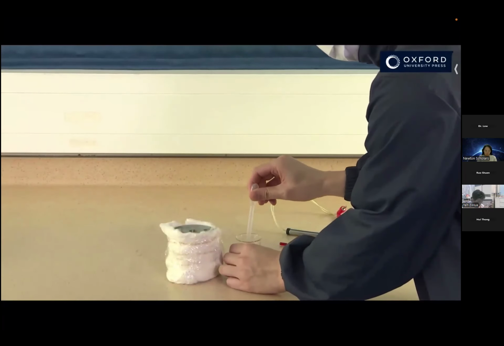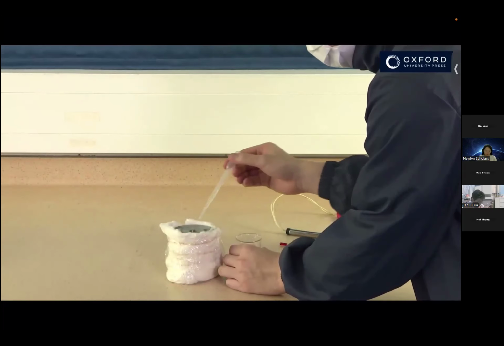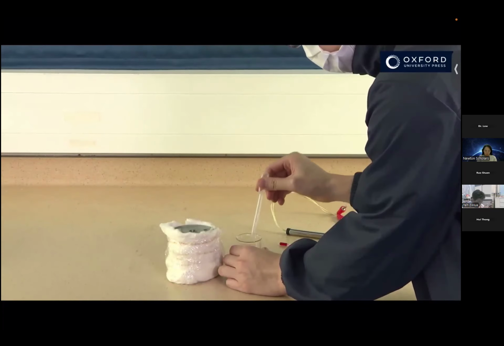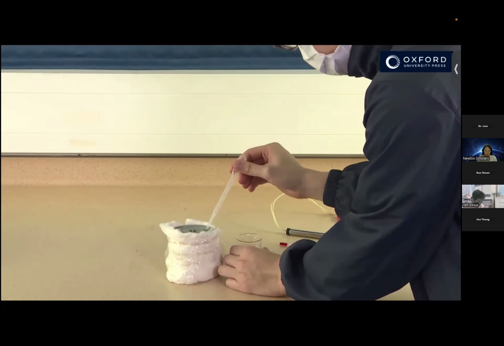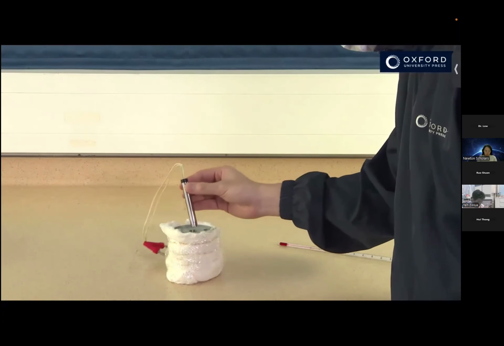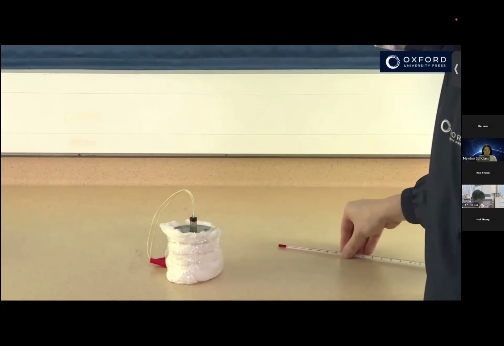Add a few drops of oil to the holes in the block. Insert an immersion heater and a thermometer into the holes.